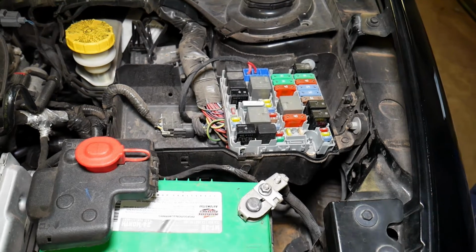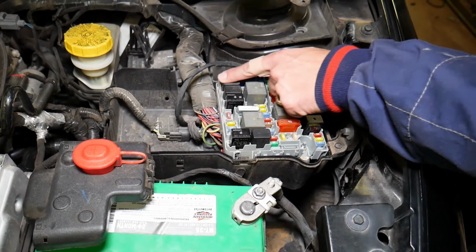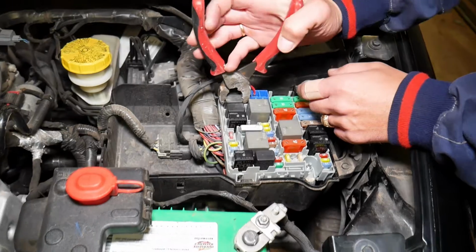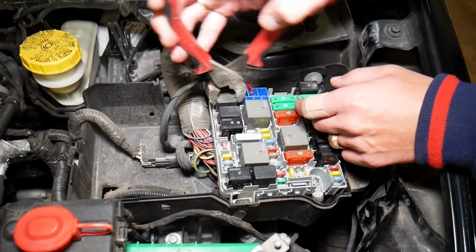Now let me show you how we're going to remove that relay. It's the second relay, so this one here, all I do, grab it with the pliers, pull it out.